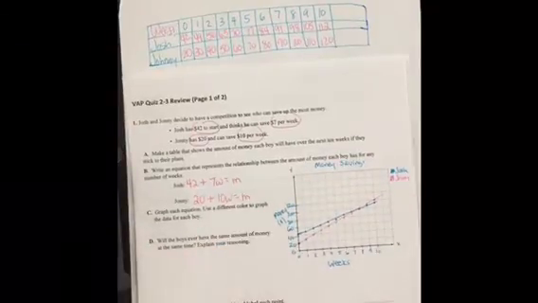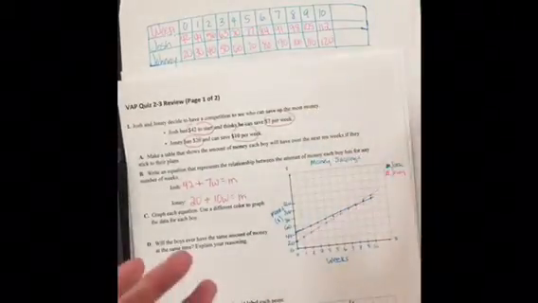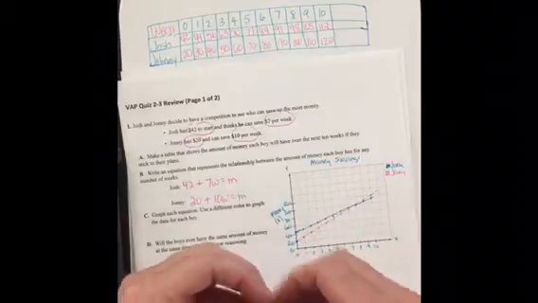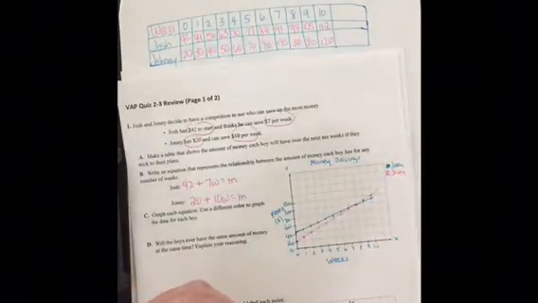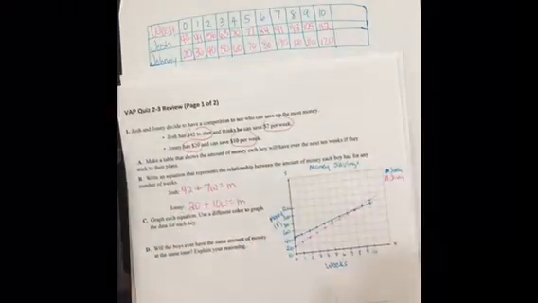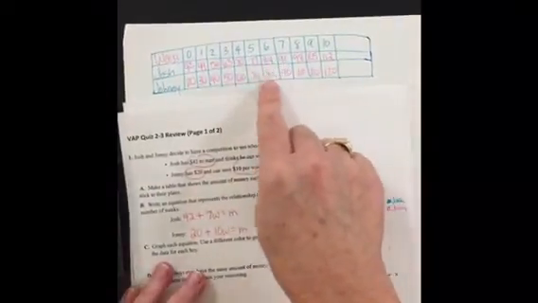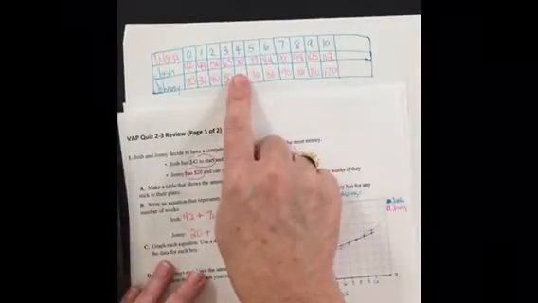D, will the boys ever have the same amount of money at the same time? So this is an interesting question because it really depends. Are they waiting till the end of the week and then putting their 10 and their 7 in? In that case, no, they never had the same amount because if you look at each week, there's never a time that they have the same amount.